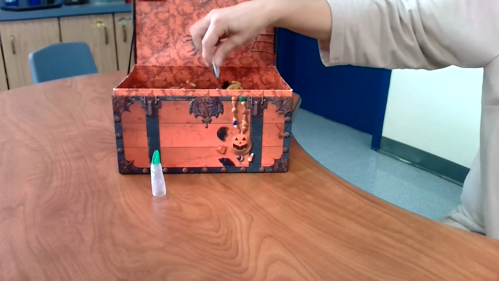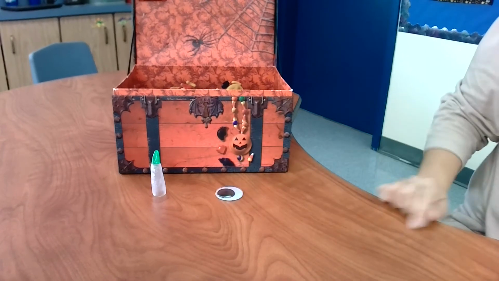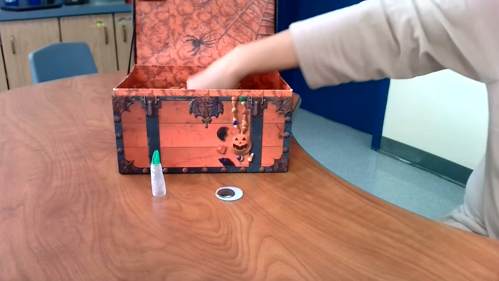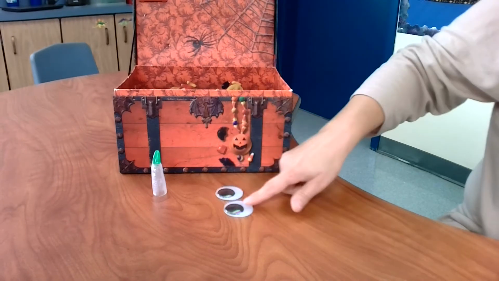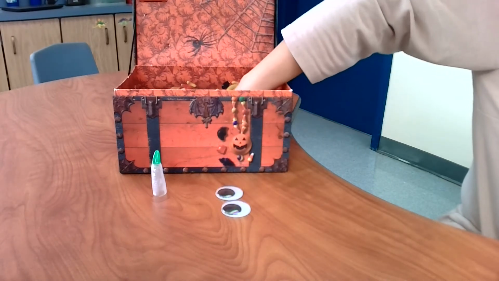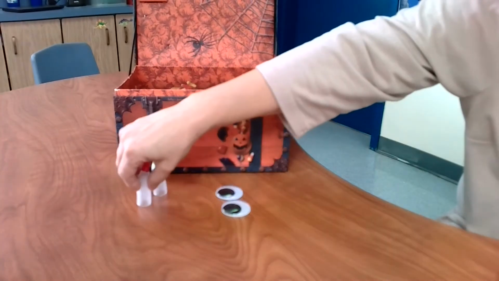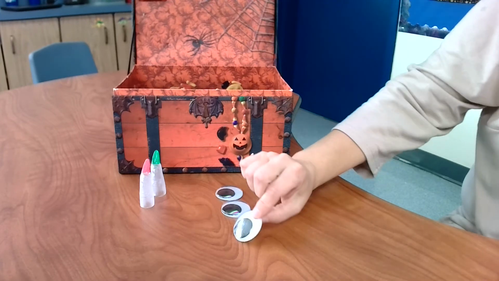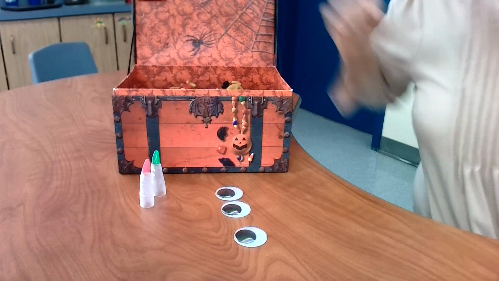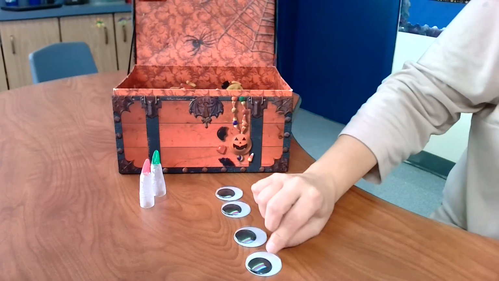And the next object is a giant eyeball. So far I have 1 witch finger, 1 giant eyeball, another giant eyeball, witch finger, another giant eyeball. Let's see if I have any more objects. I do. Another giant eyeball.